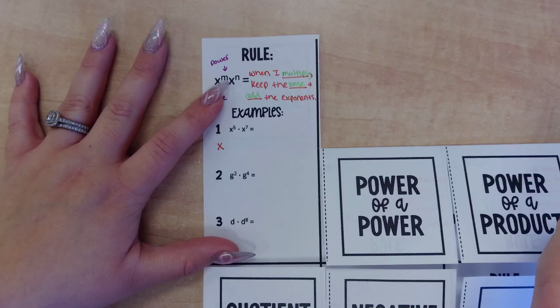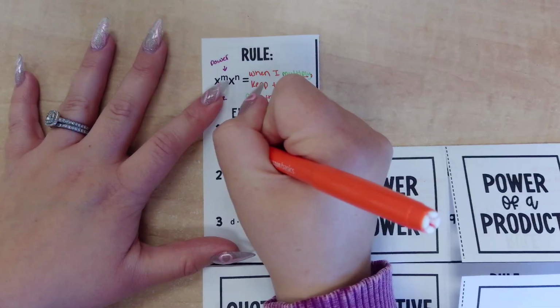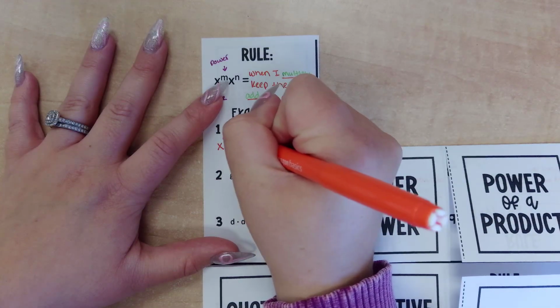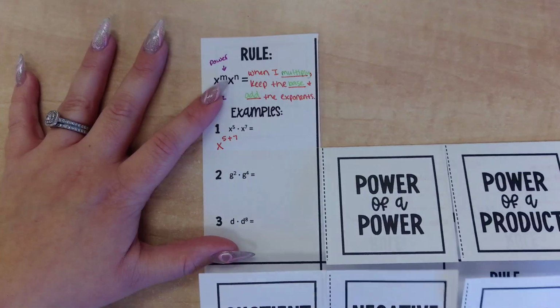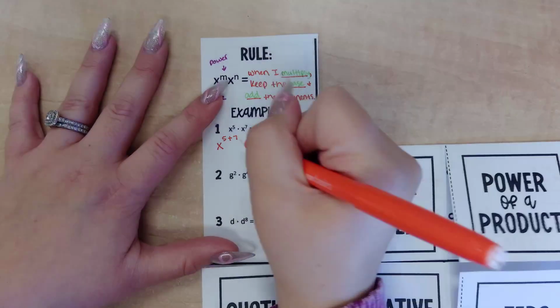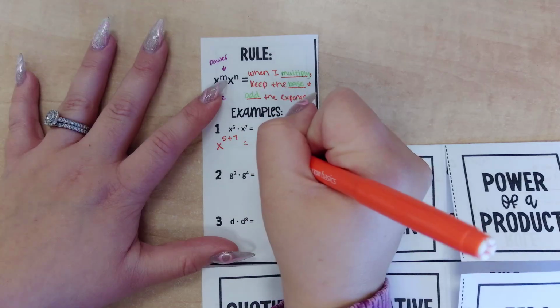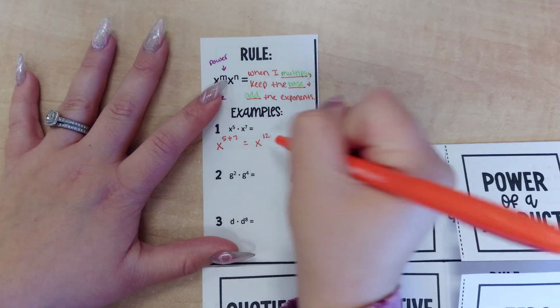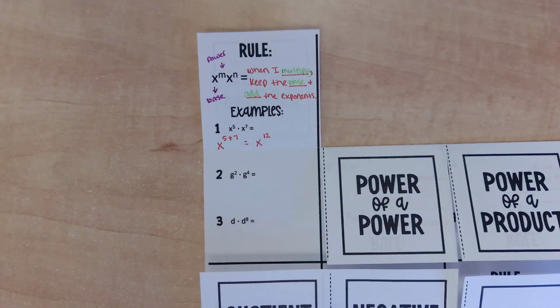Because those bases are being multiplied, I can take 5 and add 7. See how I got rid of that second base, and now I just have one base and I have my two powers, which then will condense that to x to the power of 12. And that is what that means. I have two bases being multiplied together. They're the same. Therefore, I can take those exponents and add them together.